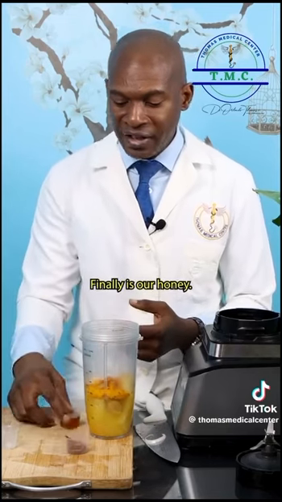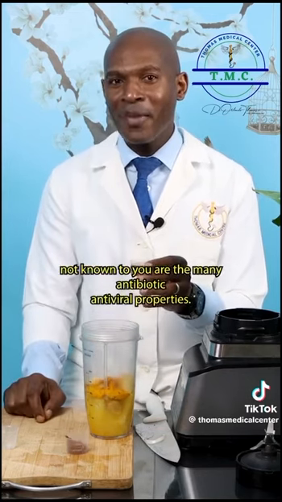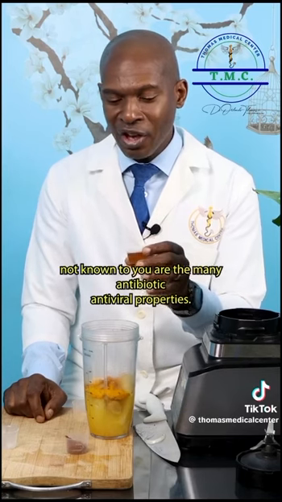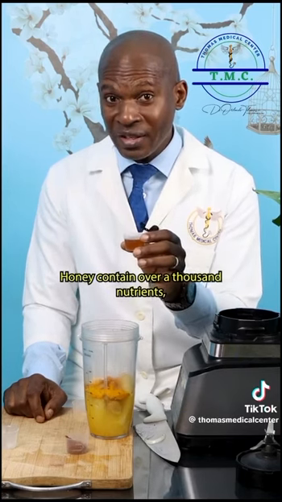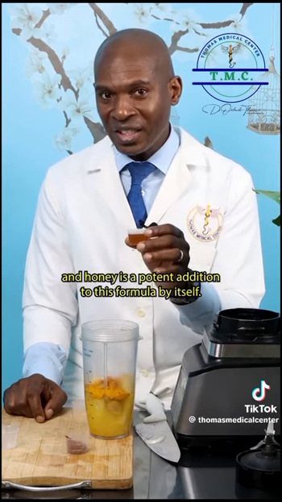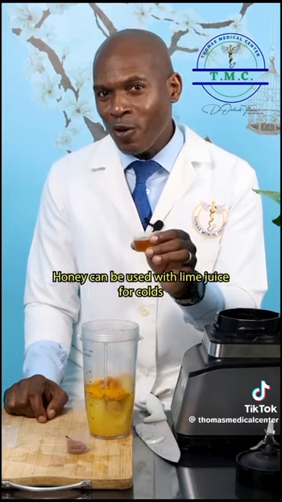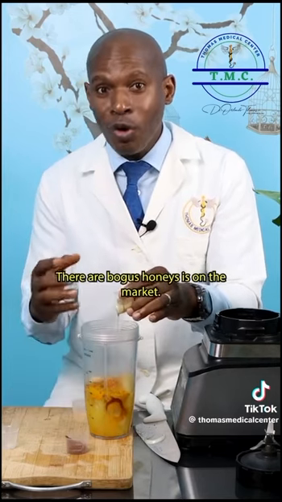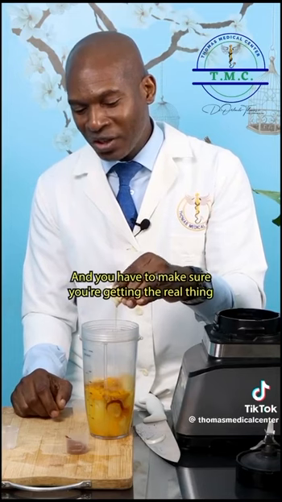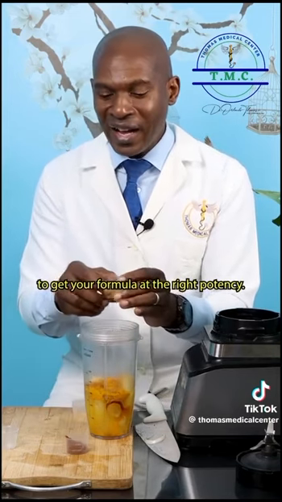Finally is our honey. Honey is very nice, but not known to you are the many antibiotic and antiviral properties. Honey contains over 1,000 nutrients, and honey is a potent addition to this formula. By itself, honey can be used with lime juice for colds and flus and many respiratory tract infections. So we add in our honey. Now you must ensure this is raw organic honey. There are bogus honeys on the market, and you have to make sure you're getting the real thing to get your formula at the right potency.